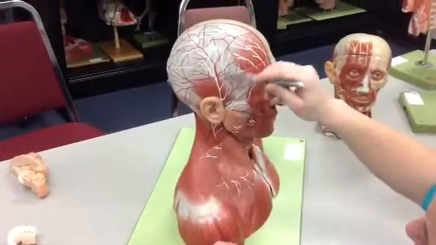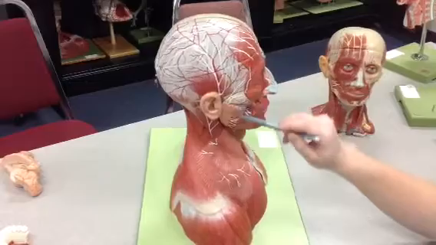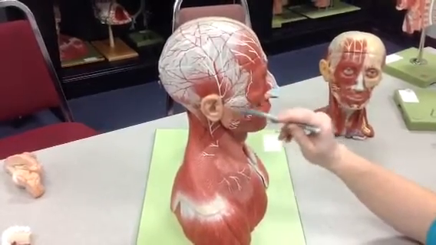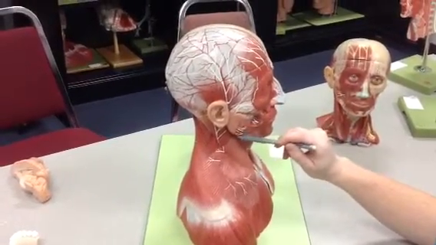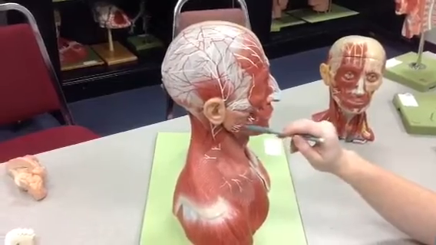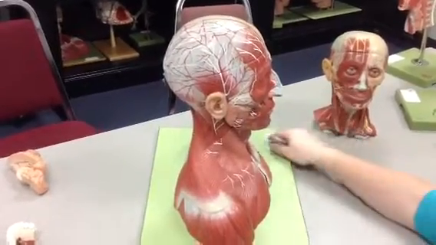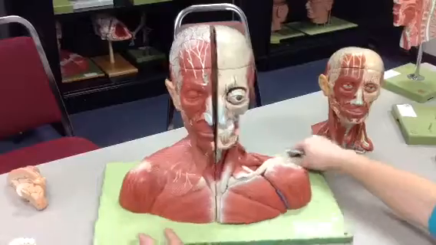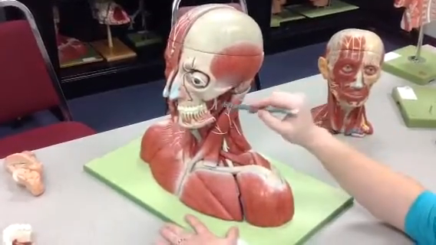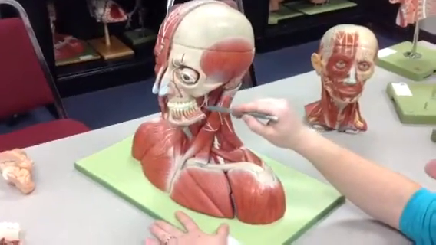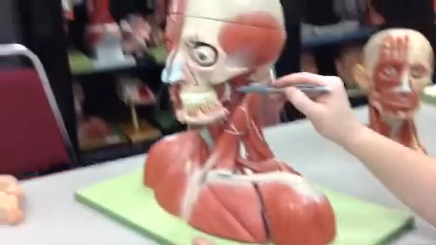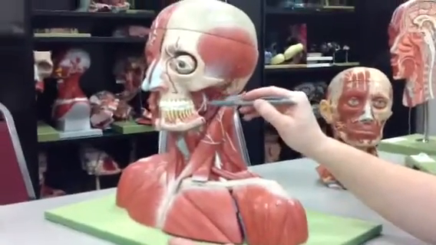This is auriculotemporal here, and then these are the branches of the facial: temporal, zygomatic, buccal, mandibular, cervical branches of the facial. So make sure you can differentiate branches of the facial versus branches of trigeminal. As we come around to this side, we see some of the branches of mandibular branch of trigeminal. This is the lingual nerve, which is being joined by the chorda tympani nerve.